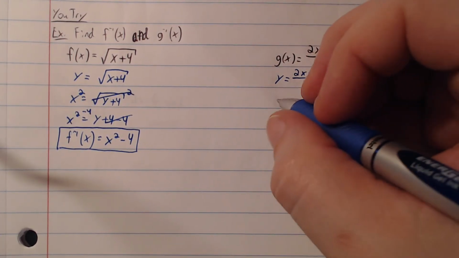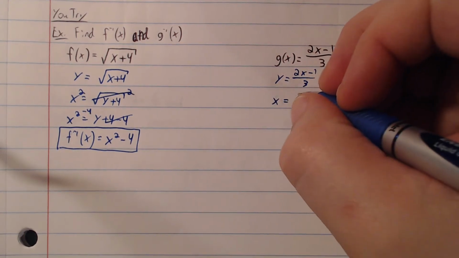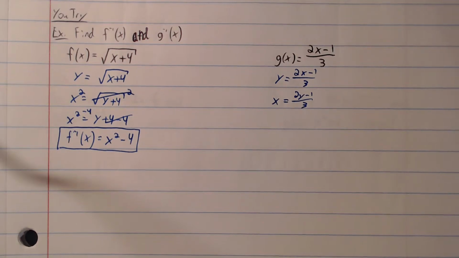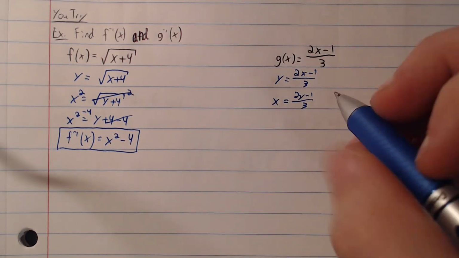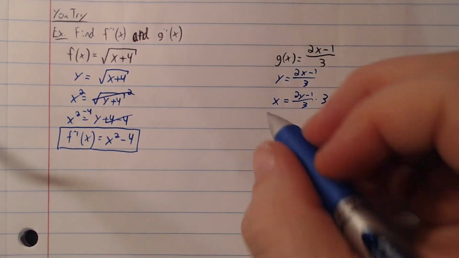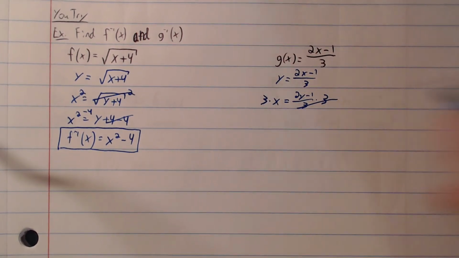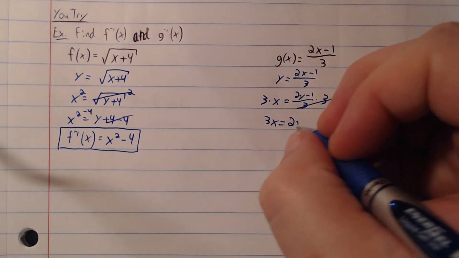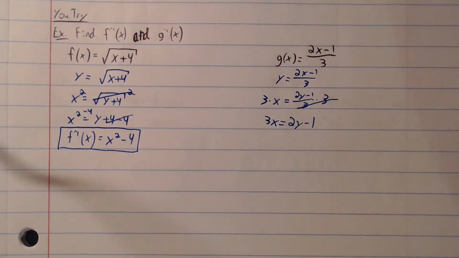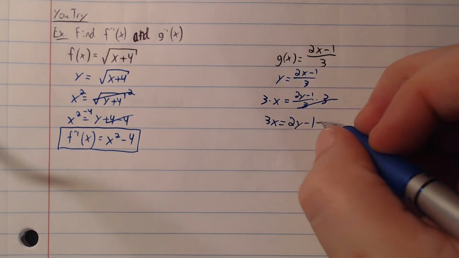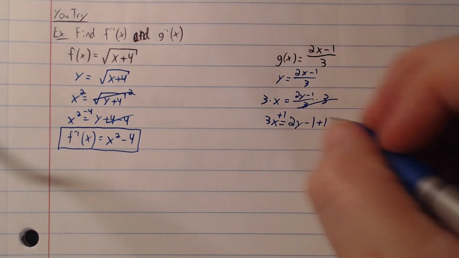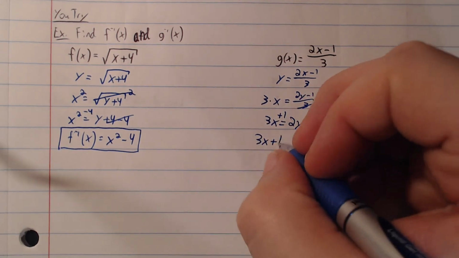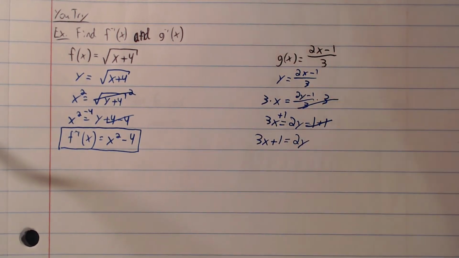Second step, we know we're going to switch all of our x's and y's. Now when we start solving for y, first thing that's going to go is that divided by 3. We get rid of that by multiplying. So we have 3x equals 2y minus 1. Next thing that's got to go is the minus 1. We get rid of that by adding 1 to both sides. So we have now 3x plus 1 equals 2y.